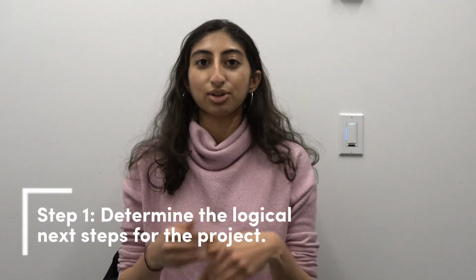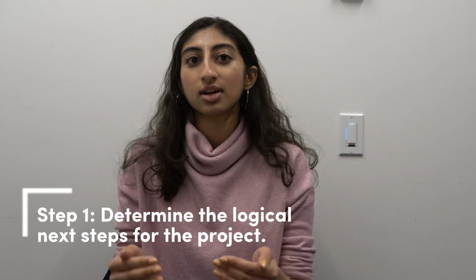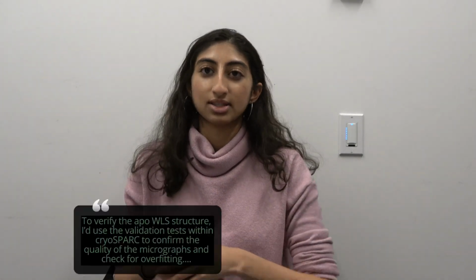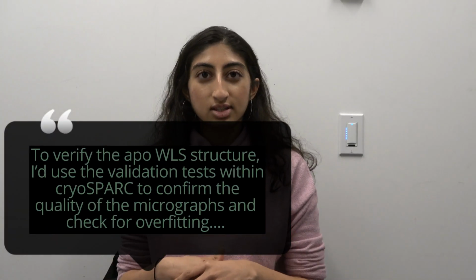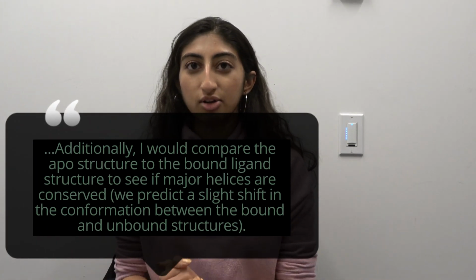Next, you want to think about the logical next steps for your project. What experiment could be done contingent on the experiments that you've obtained? So for example, if we're talking about this cryo-EM structure of Wnt, you might be considering, well, how can I validate this structure? How can I make sure that this is a structure that could potentially be obtained in a physiological environment? So you might say, okay, I will use all these validation tests to make sure that this is the structure that is actually present in biology.